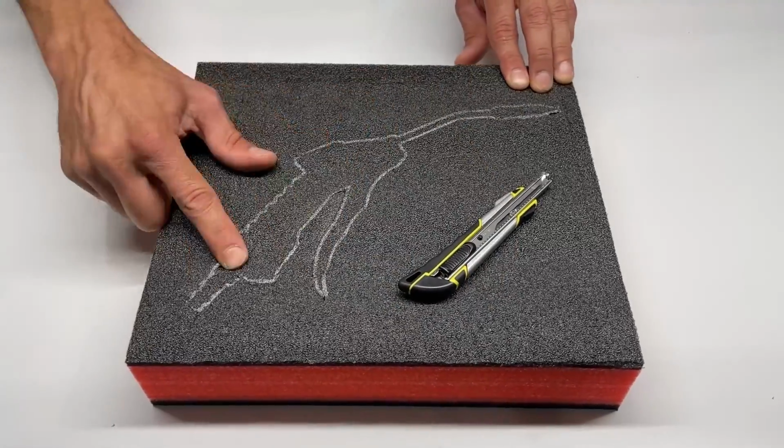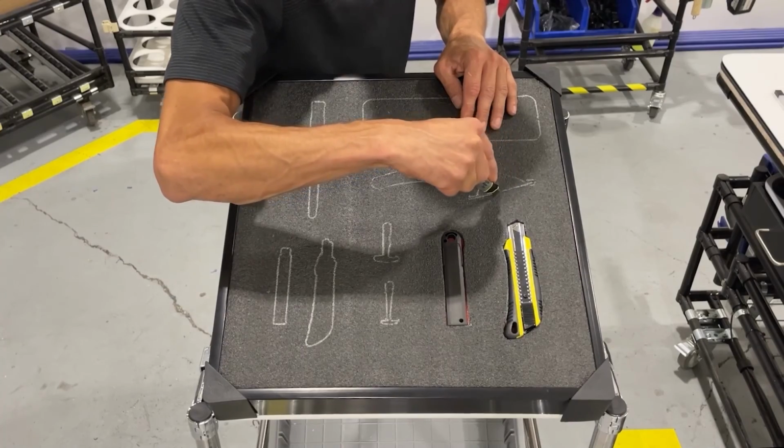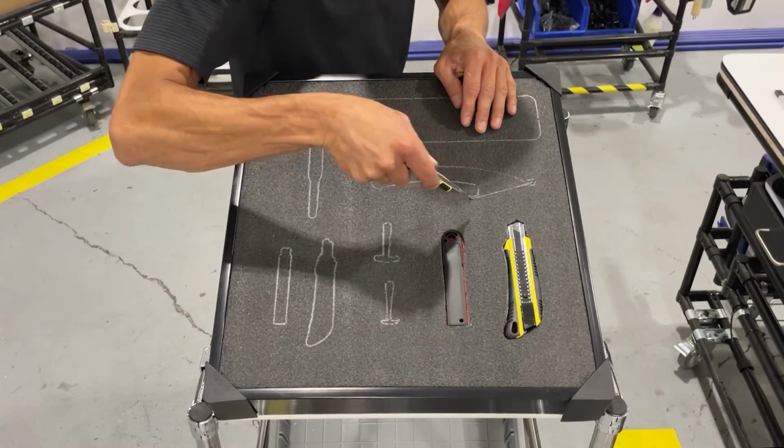We also have available the replacement blades. It's a 10-pack for the thin blades, and those are also available.